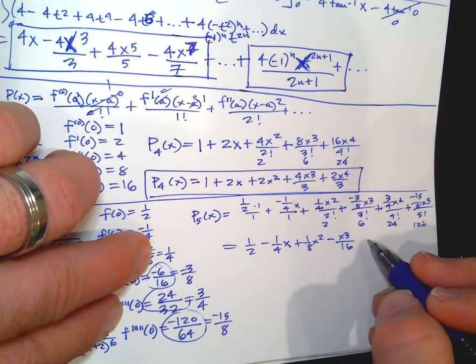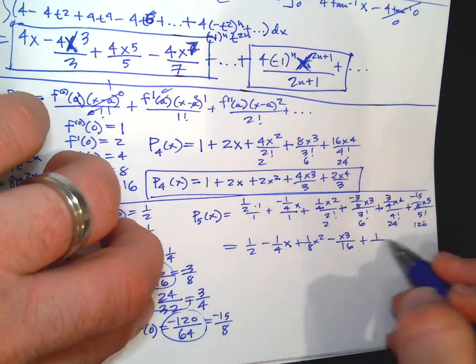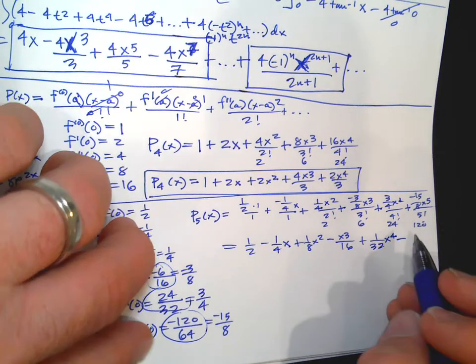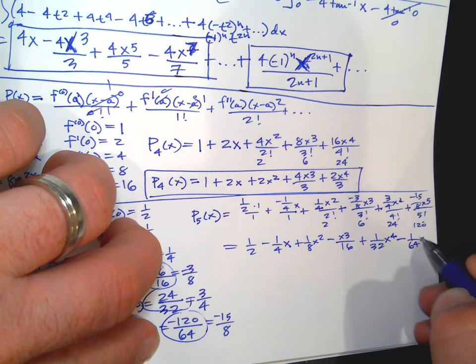I think I'm going to take advantage for the next one. Plus, this one was 24 over 32 divided by, it's just going to be 1 over 32, x to the 4th. And then this one was 120, cancel out with the 120. 1 over 64, x to the 5th.